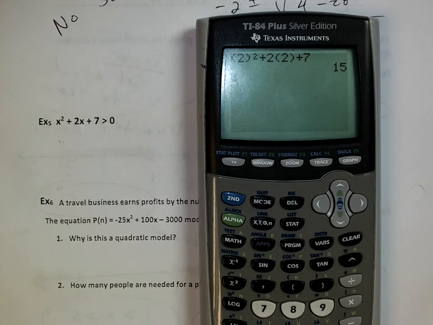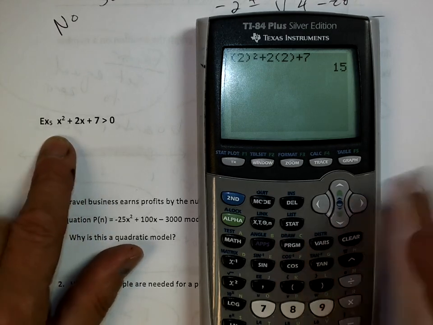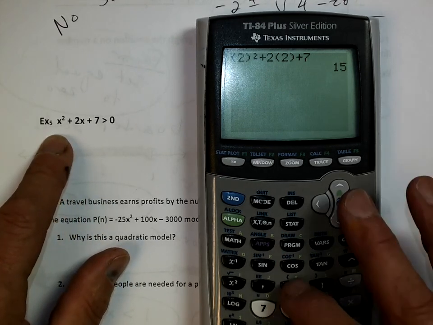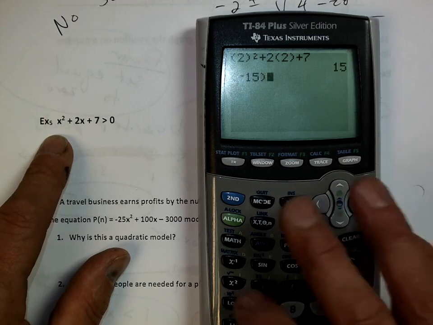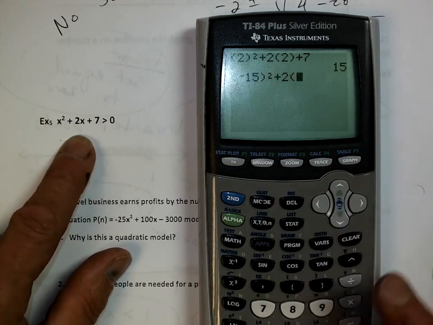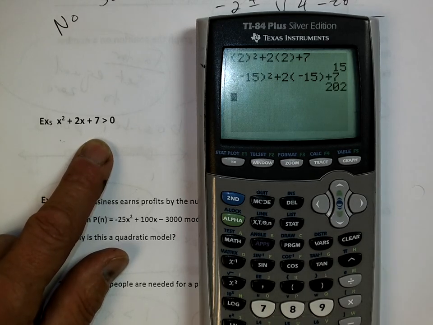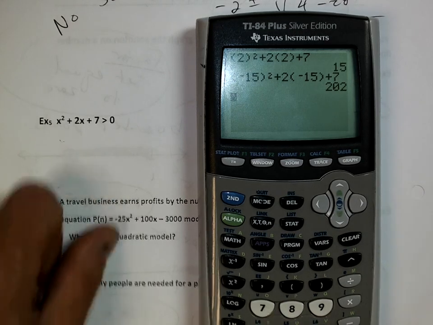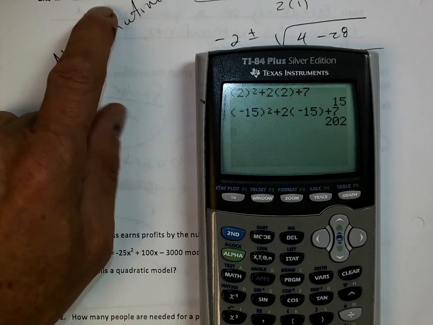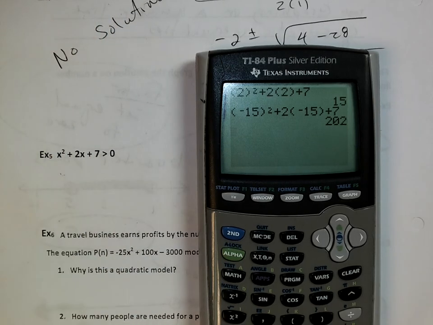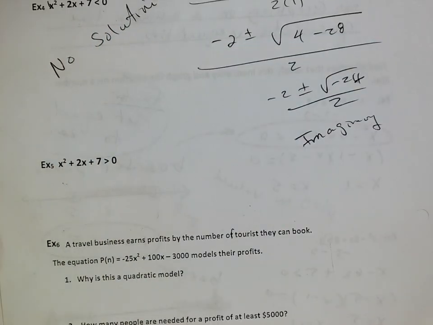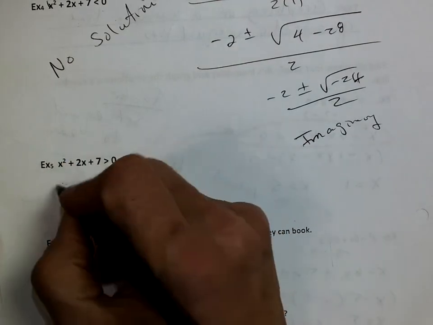Let's try a negative number. Give me a negative number. -15. I like that. Okay, let's go: -15 squared plus 2 times -15 plus 7. It'll always work. This one will never work because it's less than 0. This one will always work. Now, you want to see something real quick? So this has all answers.